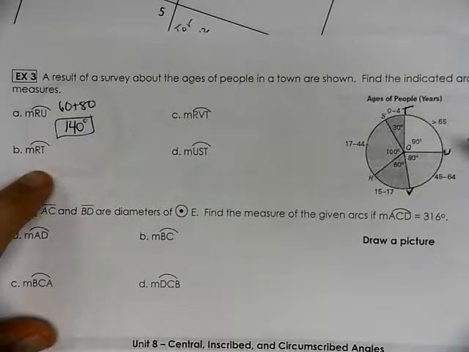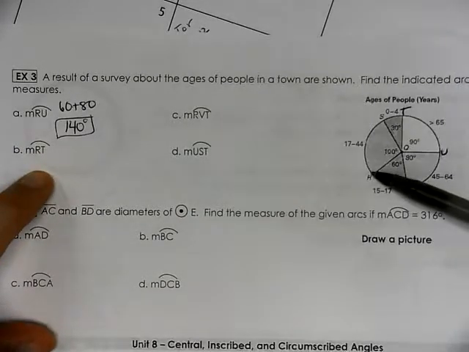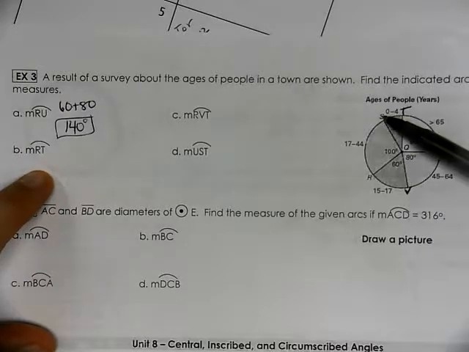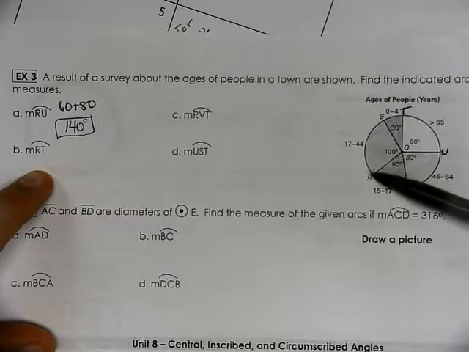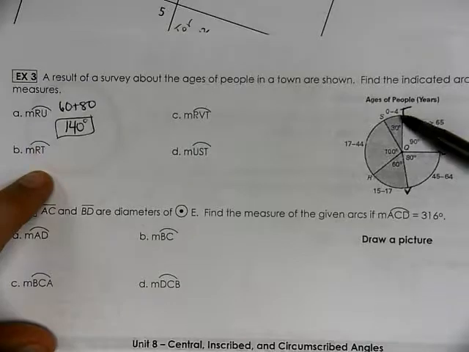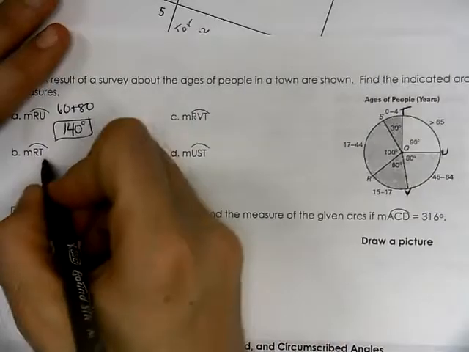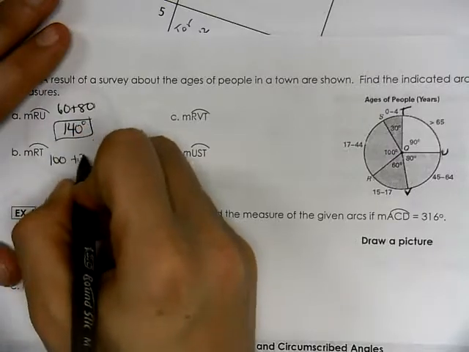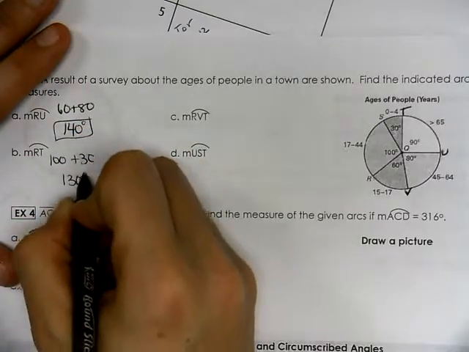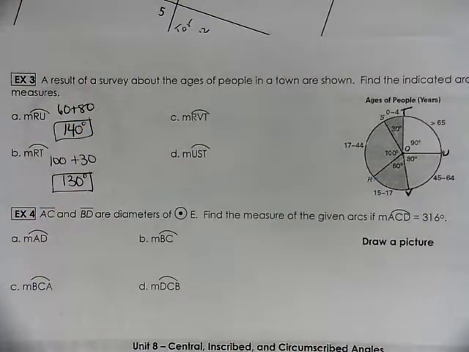B says R to T. So that's from here to here, R to T. So how big's R to T? 130, because you add the 100 plus the 30. A lot of this you do not have to show work on. Okay, I'm just showing work because we're taking notes.